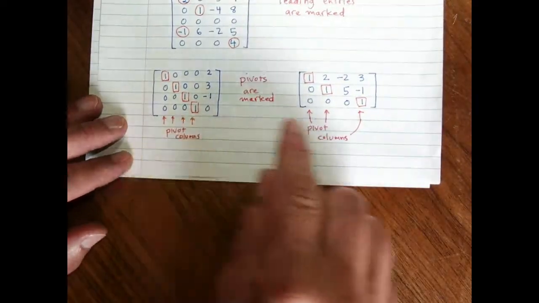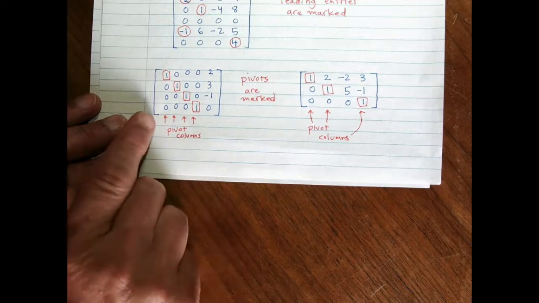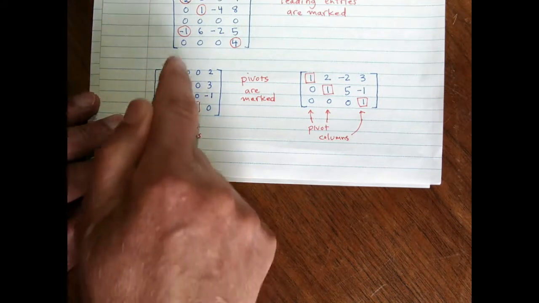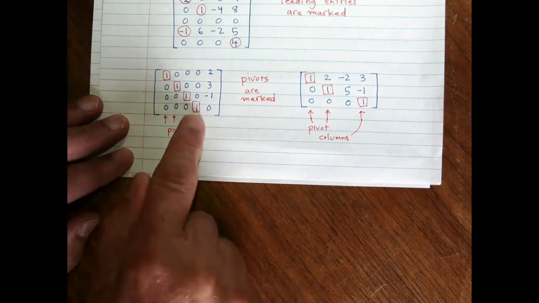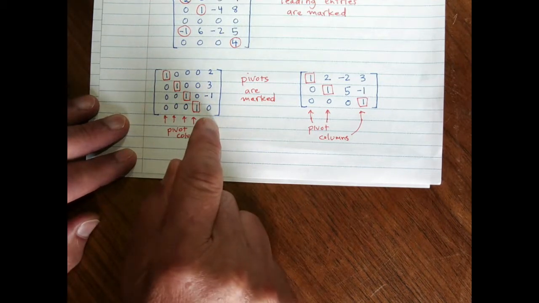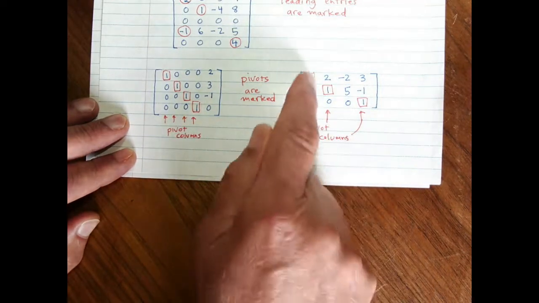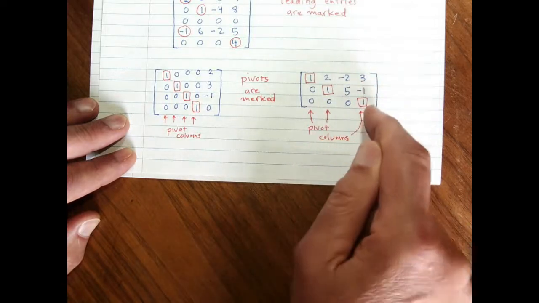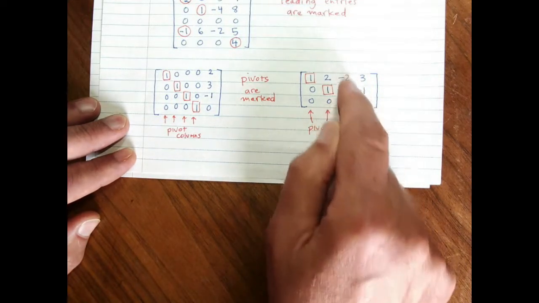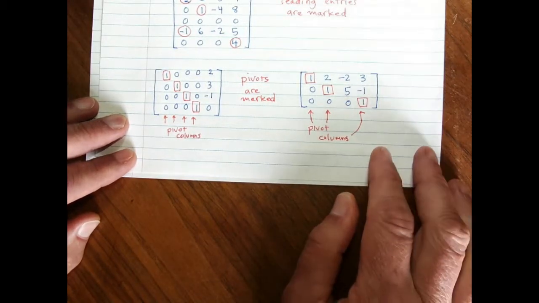So in these two matrices from the previous section, the first has 1, 2, 3, 4 pivot columns coming down containing the pivots. The fifth column is not a pivot column in that first matrix. In the second, there are 1, 2, 3 pivot columns, the first, second, and fourth. The third column of that matrix is not a pivot column. It does not contain a pivot.